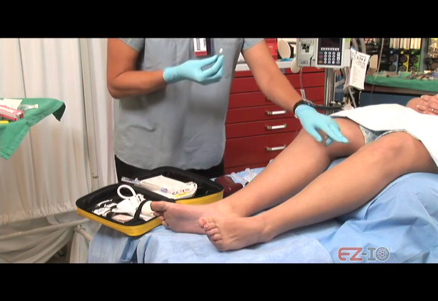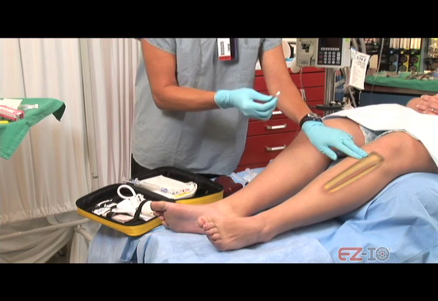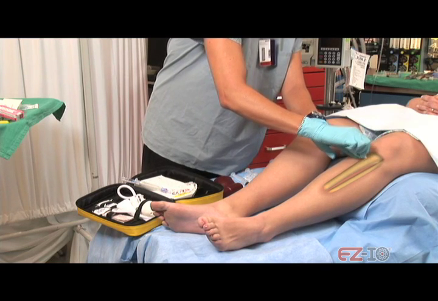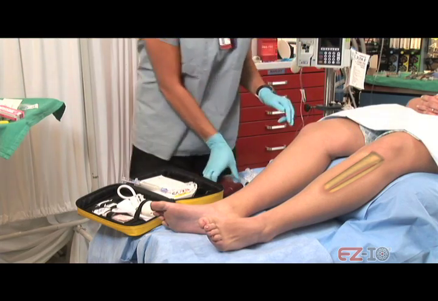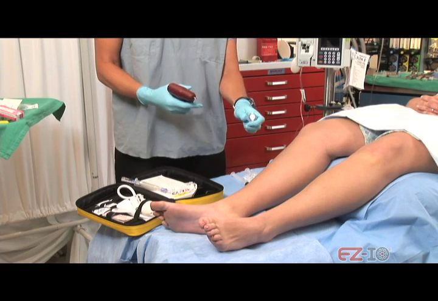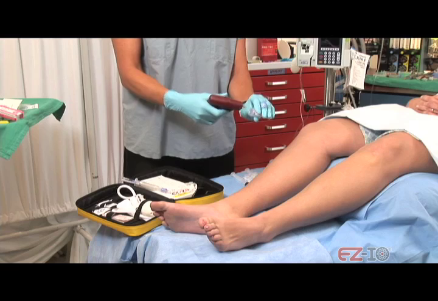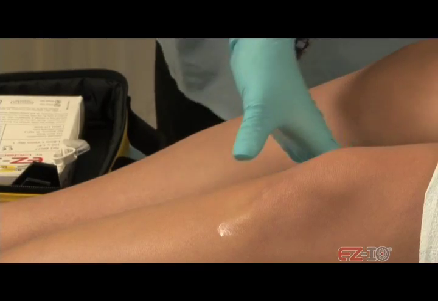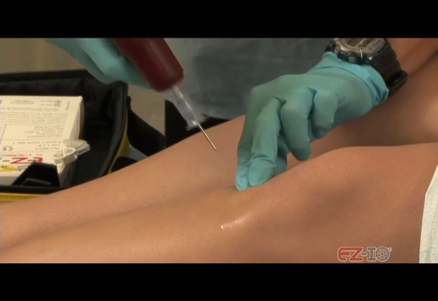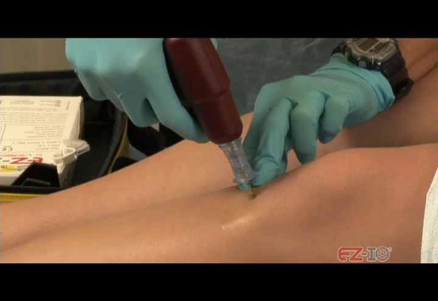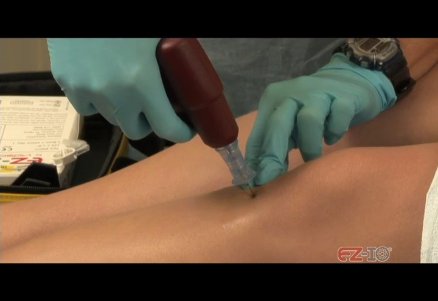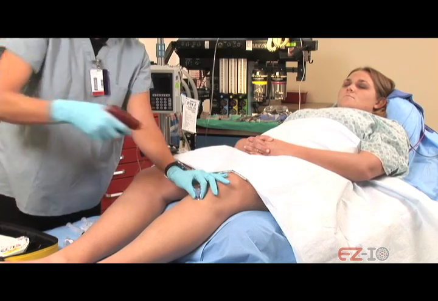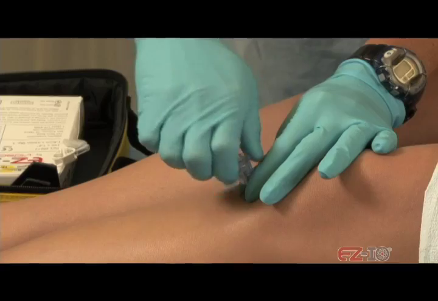Okay, now I'll let you know before I'm going to put it in, okay? I'm just finding the spot where I'm going to put it. Are you ready? Mm-hmm. Okay, quick poke. Ready? 1, 2, 3. Okay. How was that? That's all right. Doing okay? Mm-hmm.